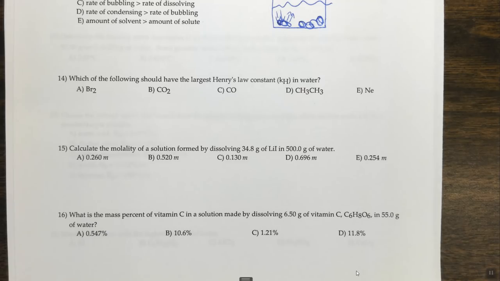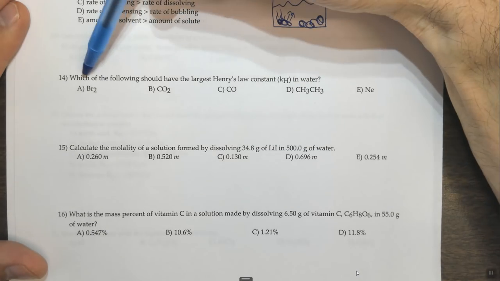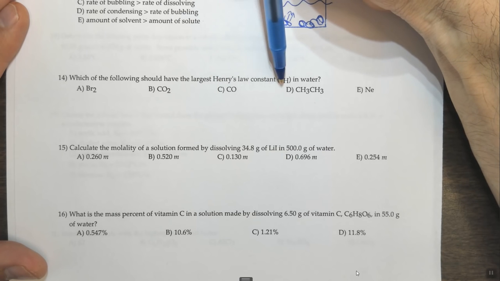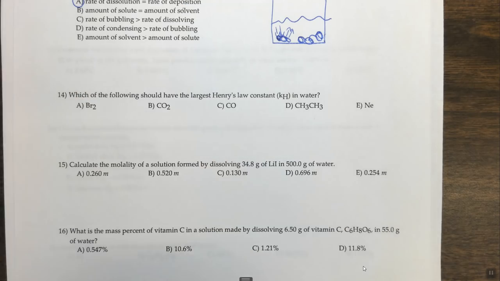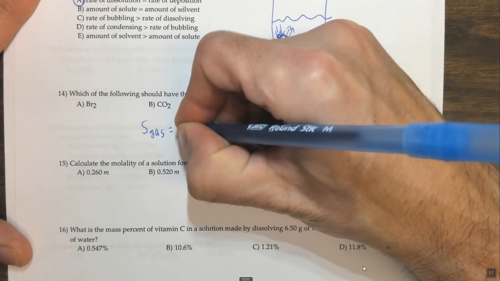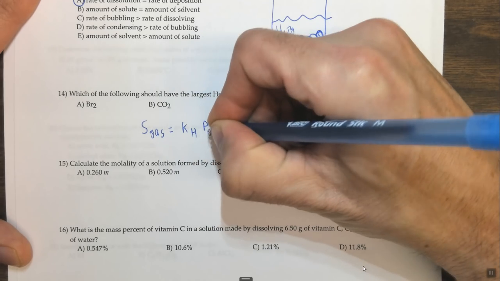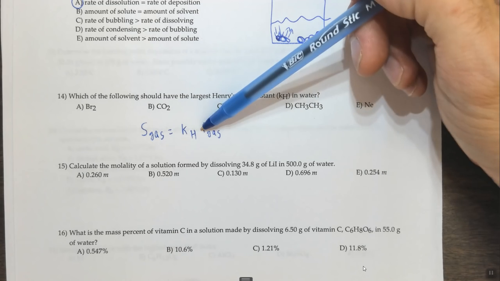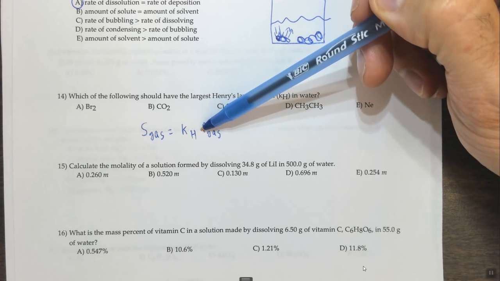Question number 14 says, which of the following should have the largest Henry's law constant in water? So the formula is the solubility of a gas equals Kh times the pressure of the gas. So the solubility of the gas is directly proportional to the Henry's law constant.